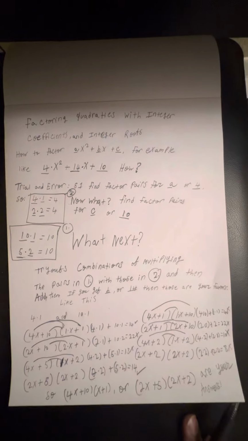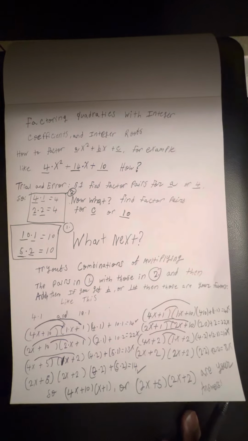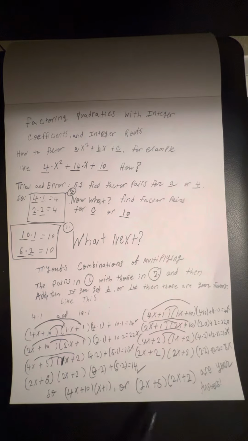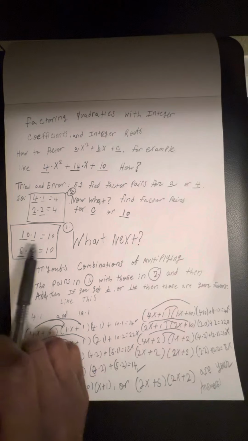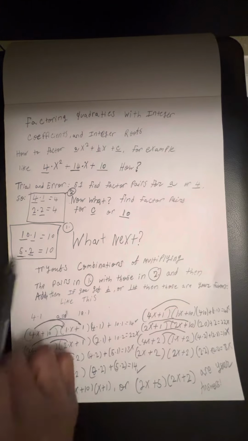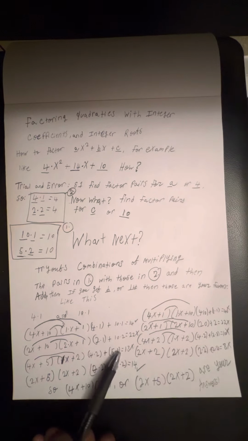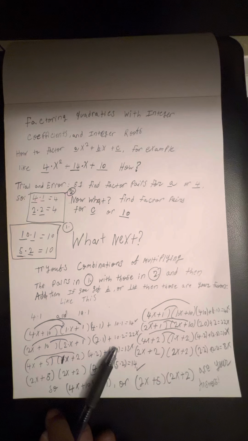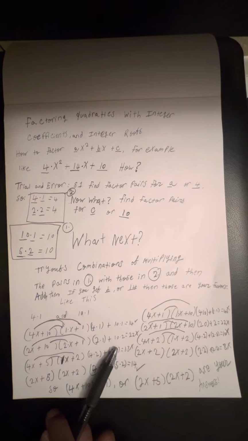After we find the factor pairs for a, now we find factor pairs for c. So what two numbers can you multiply together to get c? 10 times 1 equals 10, which gets you c, so 10 and 1 is a factor pair. And 5 times 2 is equal to 10, so 5 and 2 is another factor pair. So what's your next step?